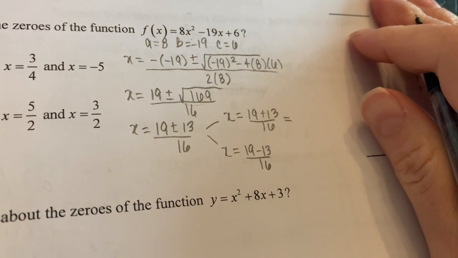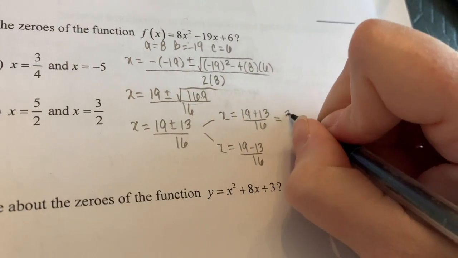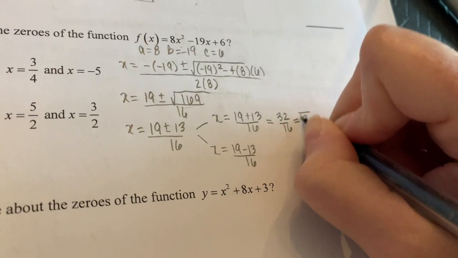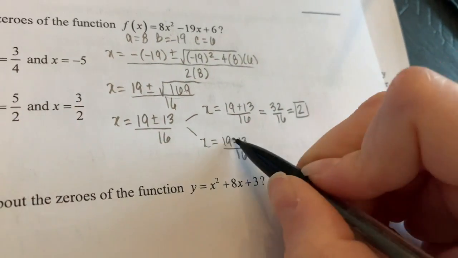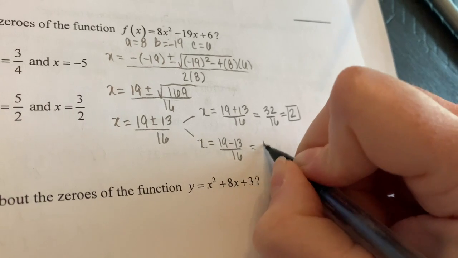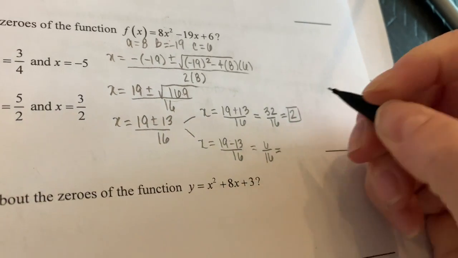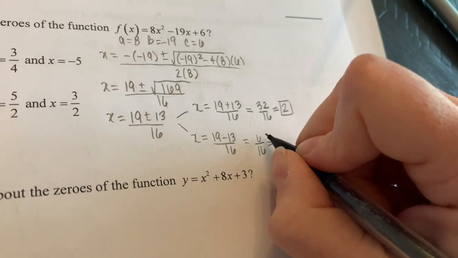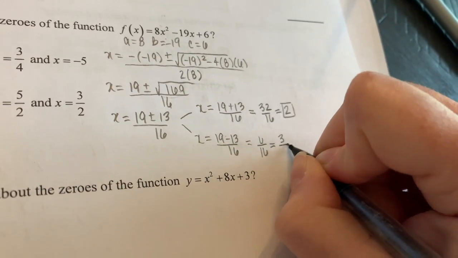Okay, so 19 plus 13 is 32 over 16, and that's equal to 2. That's my first possibility. And then 19 minus 13 gives me 6 over 16, and reducing that, we can divide them both by 2, so that's going to give me 3/8.